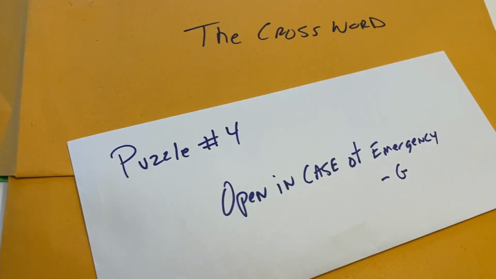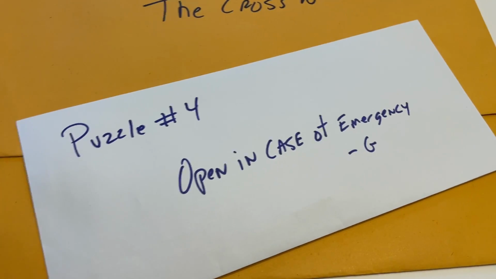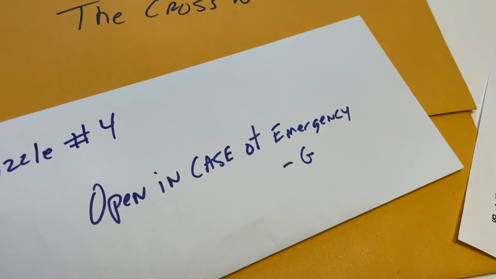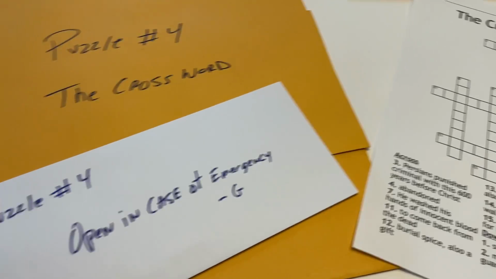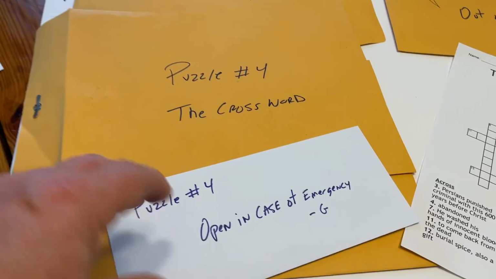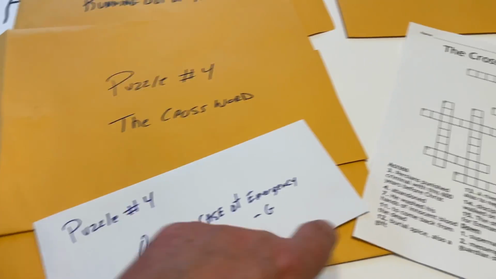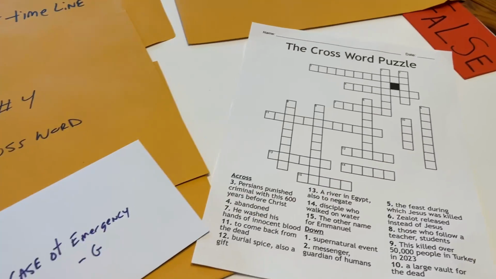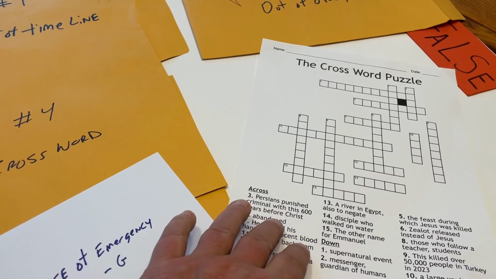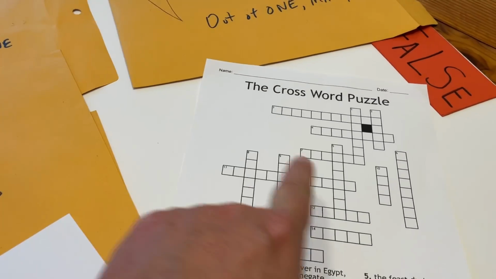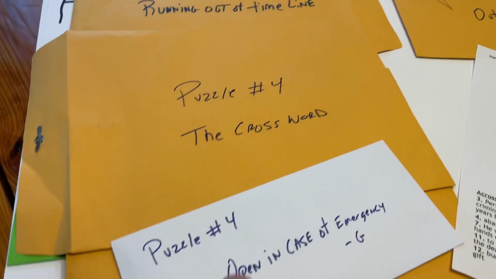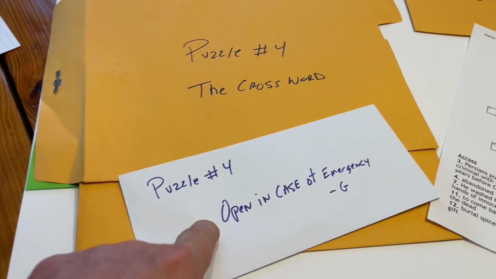Well, it is, until you say, look, here's a little envelope you can give them, open in case of emergency. G. And I guess you can figure out who the G is, because in here is scripture references that will help them answer all of these questions. But I'd let them struggle for about 30 seconds to a minute to see if they can answer any of these questions on their own, and then I would pop this out and say, here, give it a shot.